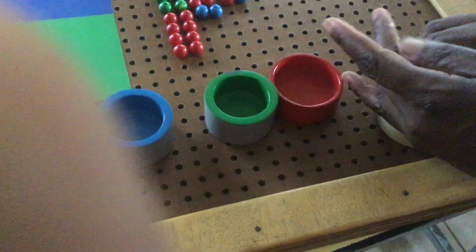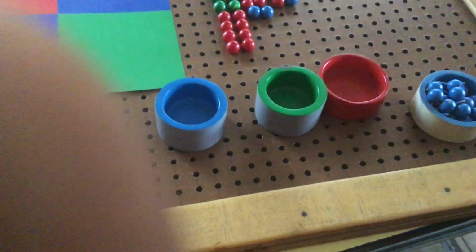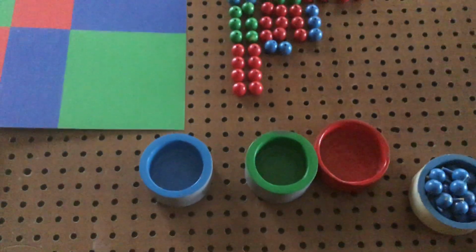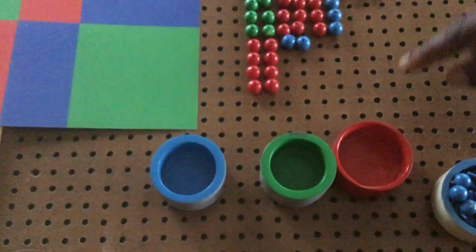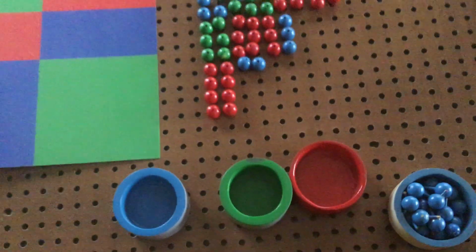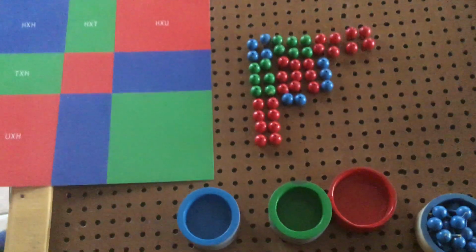So we are going to use this now to continue building a rectangle, as you can see here. Continue building our rectangles as we see here.